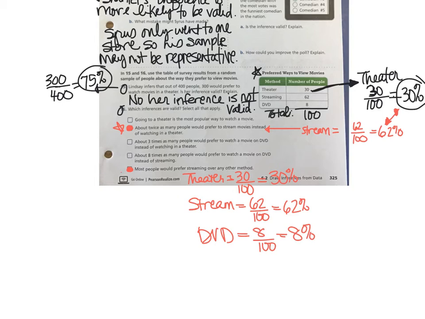That is true. The last inference says most people would prefer streaming over any other method. Again, theater was 30%, streaming 62%, and the number of people that preferred to watch on DVD was 8 out of 100, or 8%. So it is true that most people would prefer streaming over any other method.